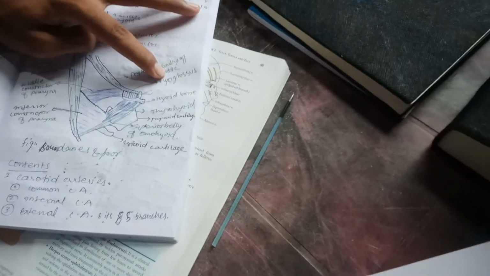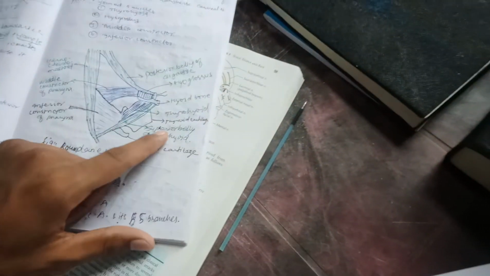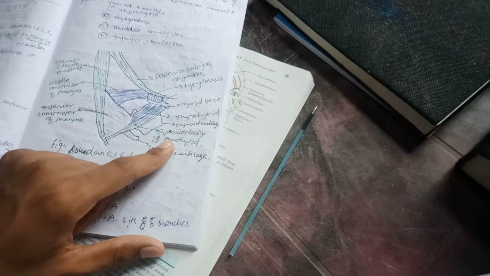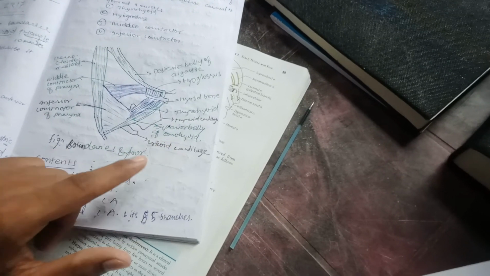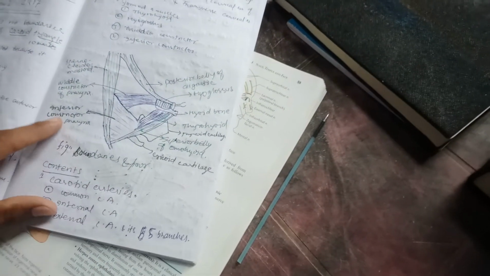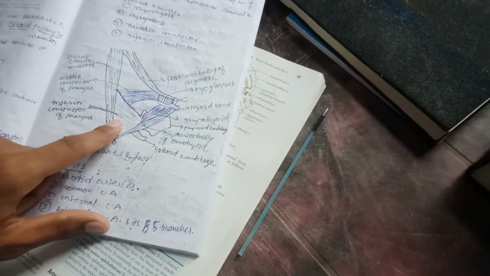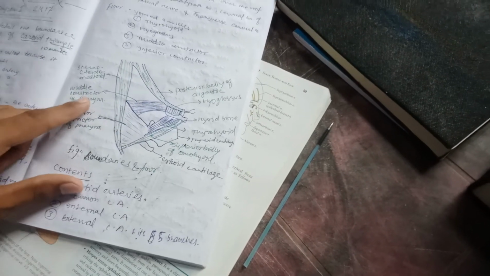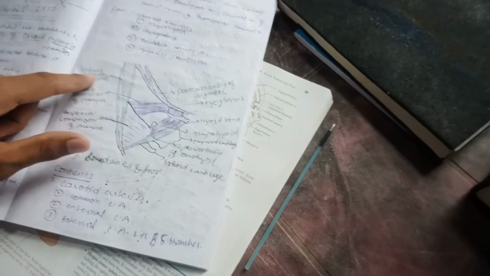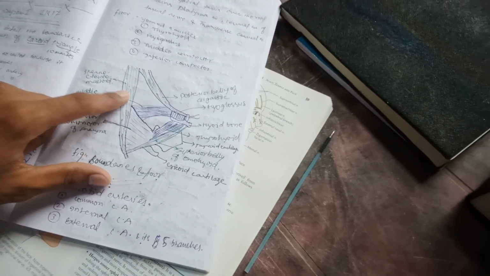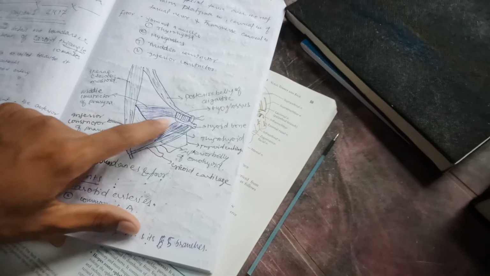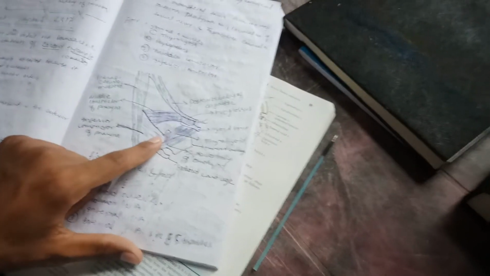In this diagram, this is the posterior belly of the digastric muscle, the hyoglossus muscle, and the hyoid bone. Here is the thyrohyoid muscle, and here is the superior belly of the omohyoid muscle, and here is the inferior constrictor of the pharynx, and here is the middle constrictor of the pharynx, and the sternocleidomastoid muscle. These are the boundaries and the floor of the carotid triangle.